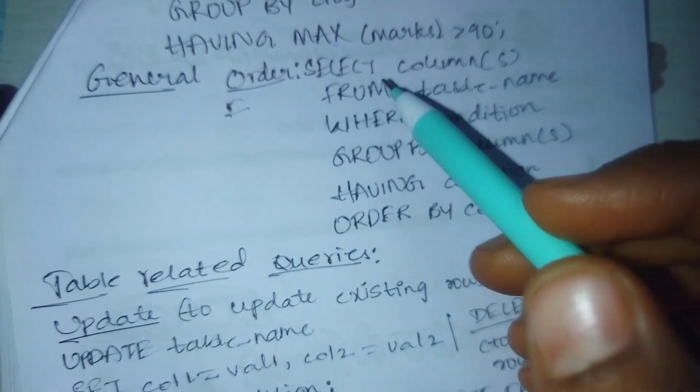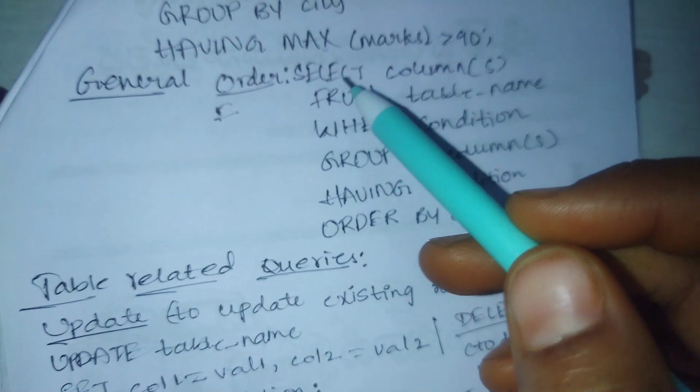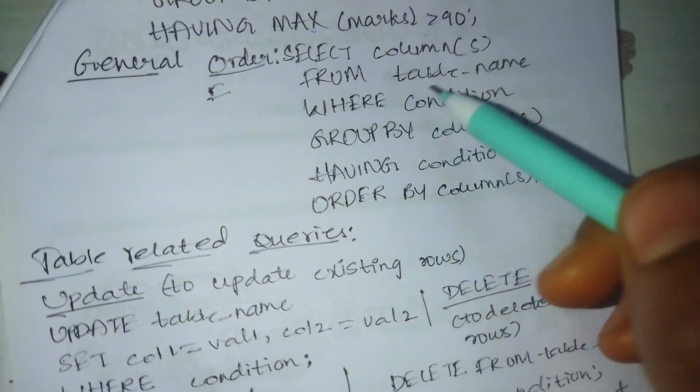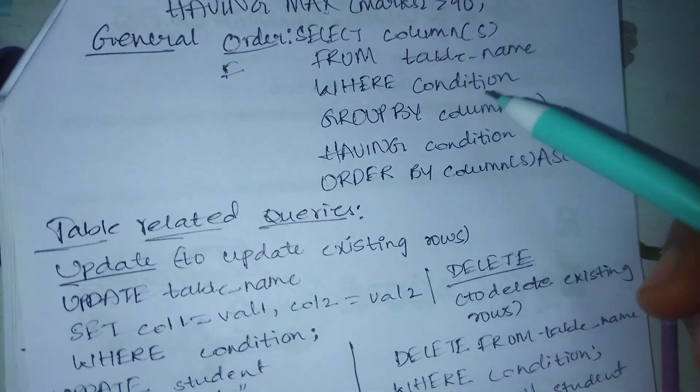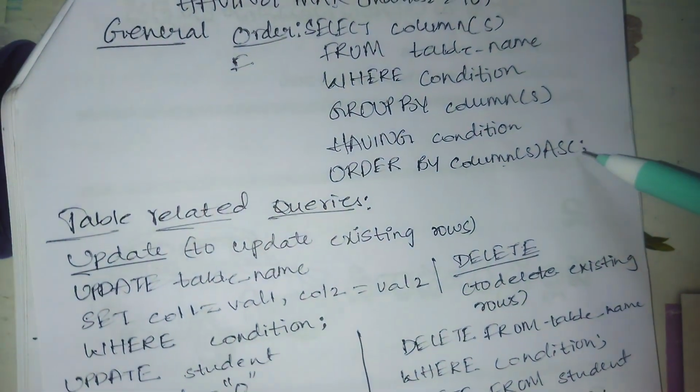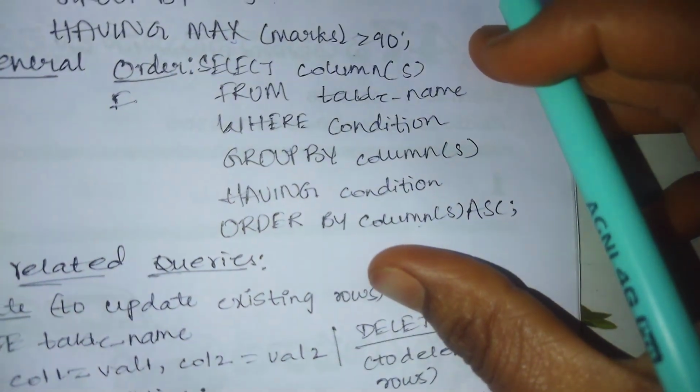In general order, we will use select columns from table name where condition should satisfy, group by columns having condition, order by columns ascending order. This is the representation.